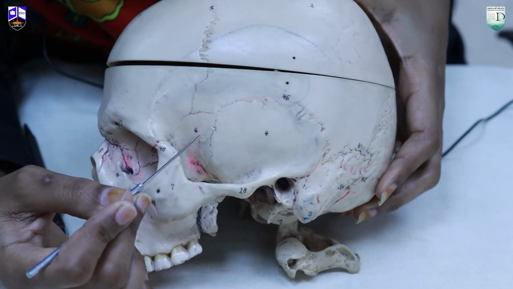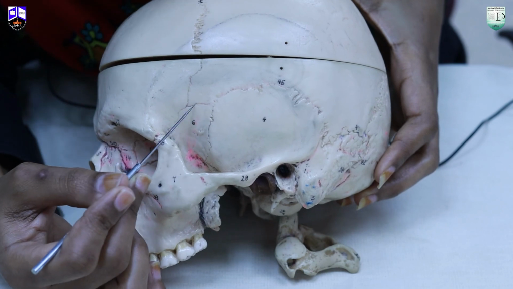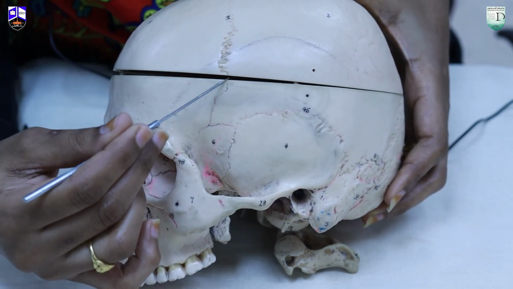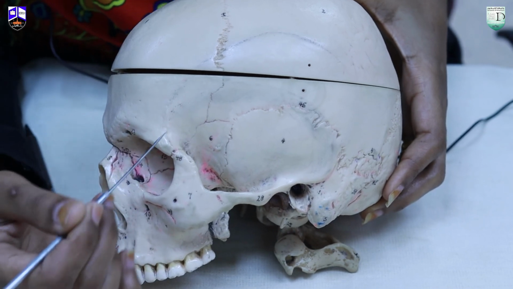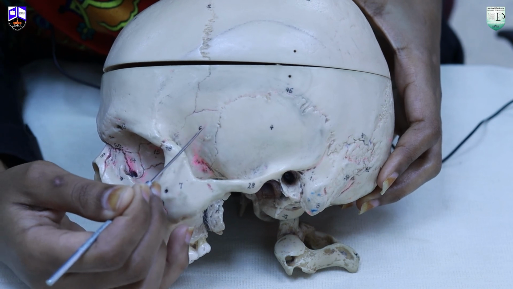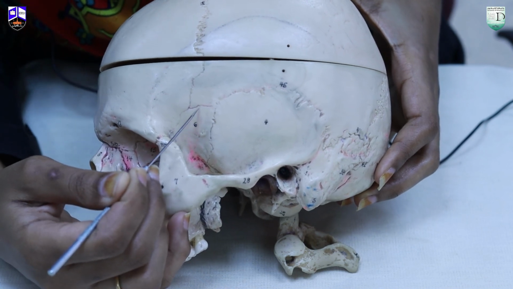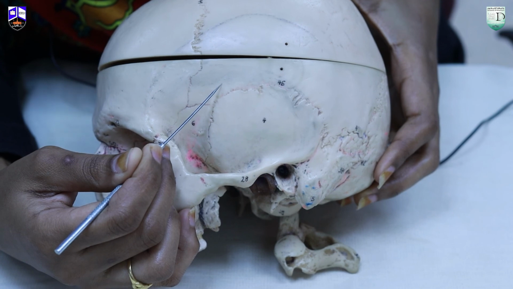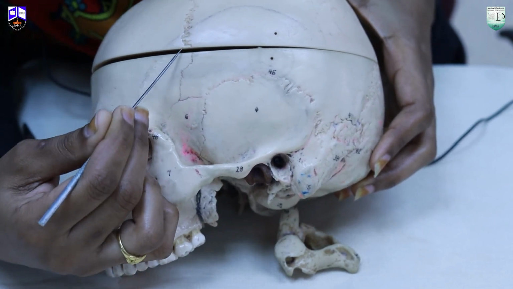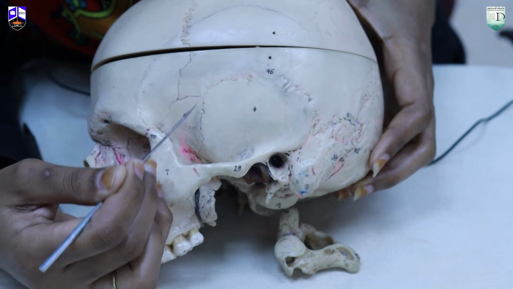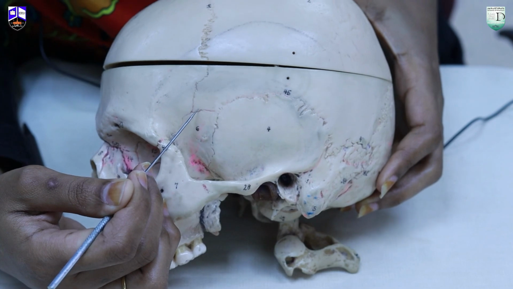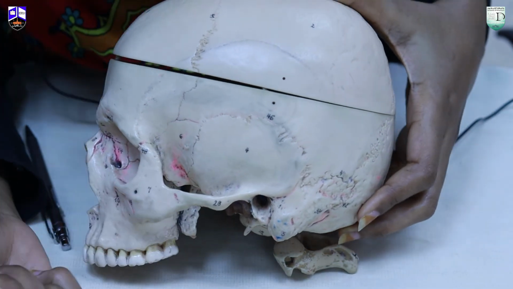The greater wing of the sphenoid bone itself has a convex upper border that receives the termination, or the lower part, of the coronal suture, so that this bone, the greater wing of the sphenoid bone, articulates its upper border posteriorly with the parietal bone and anteriorly with the frontal bone. This H-shaped pattern of sutures here is known as the pterion. That's all for the lateral view of the skull.